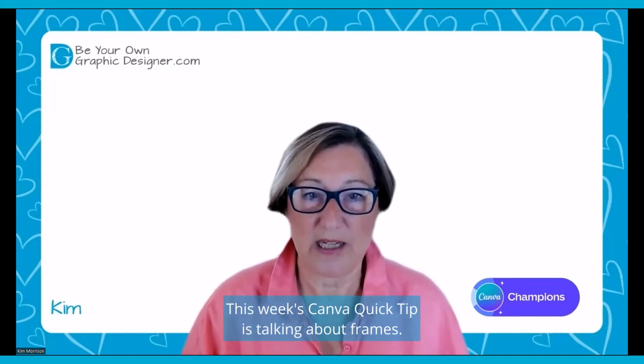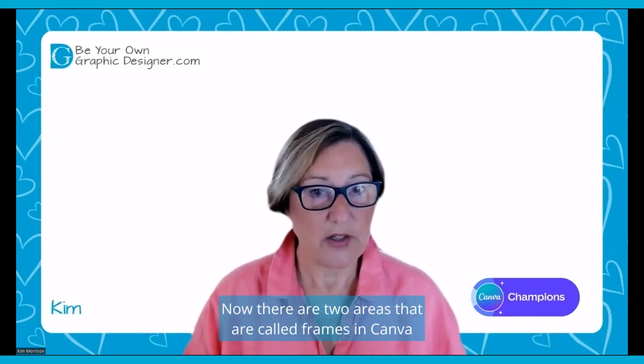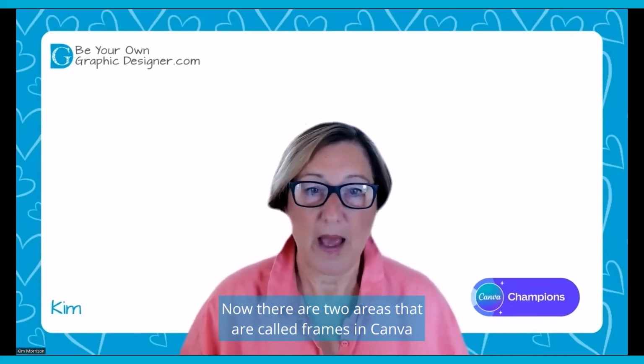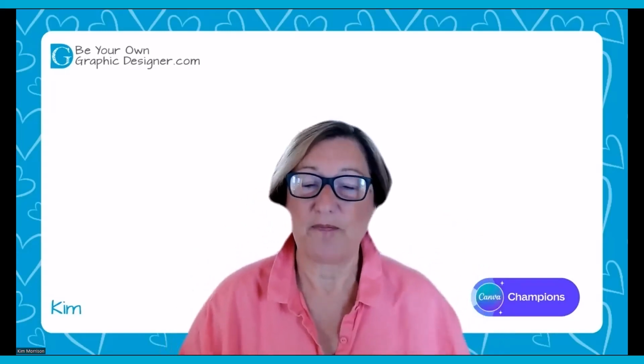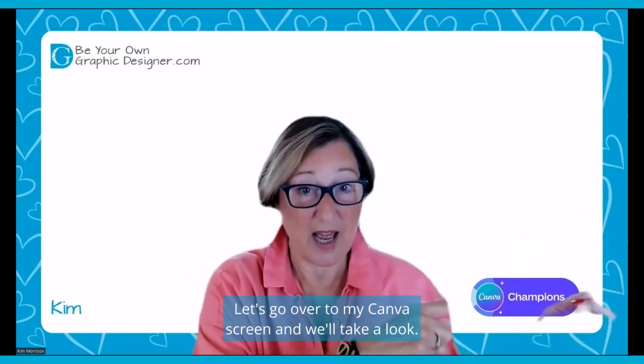This week's Canva Quick Tip is talking about frames. Now, there are two areas that are called frames in Canva, and the ones I'm going to look at are the ones that actually do create a frame around an image. Let's go over to my Canva screen and we'll take a look.